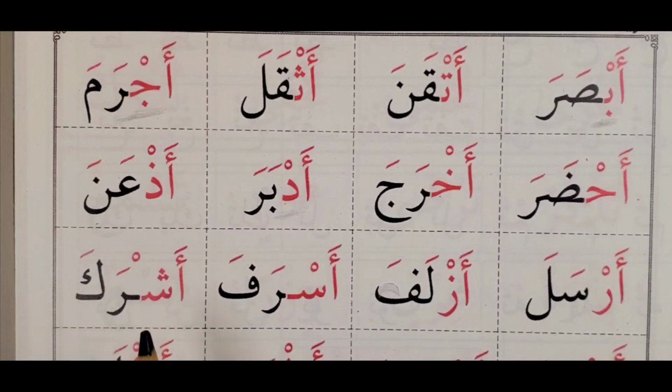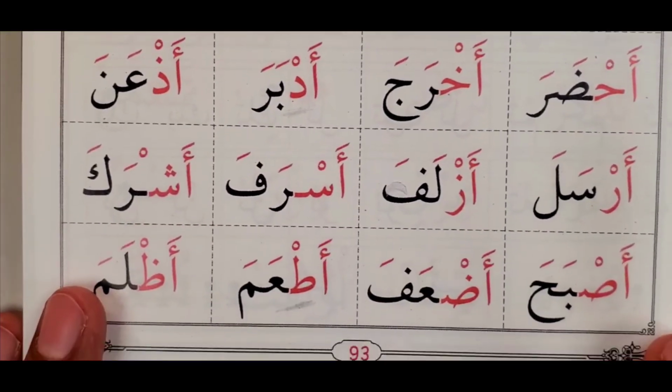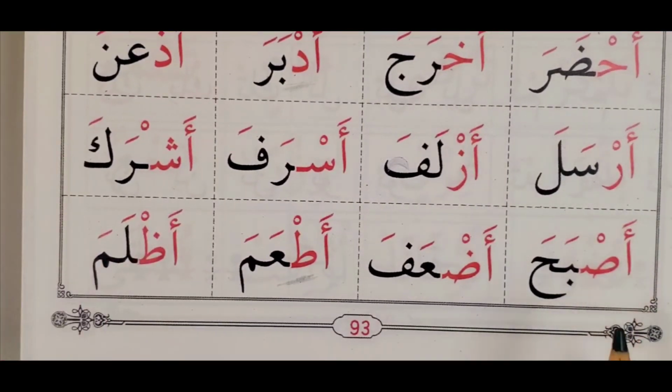أشرك أشرك. Then we have أصبح أصبح. أضعف أضعف. أطعم أطعم. أظلم أظلم. Inshallah, please repeat the page again.